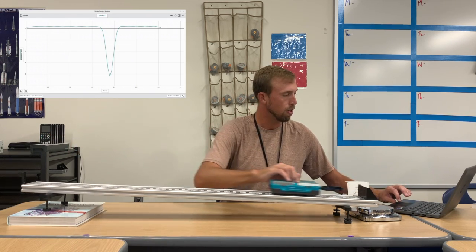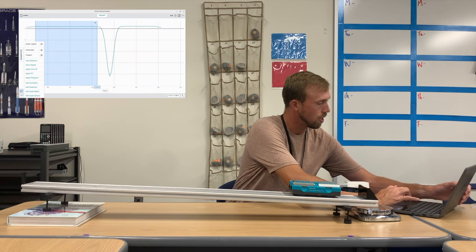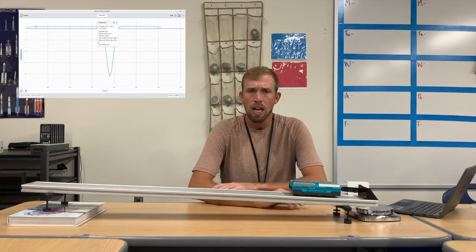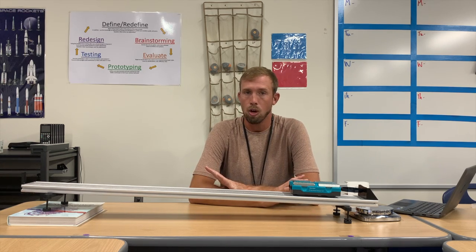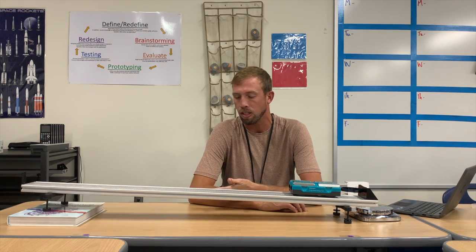And stop. Okay, and then I'll see my last acceleration here. And view statistics. Okay, 0.357. Now, a question you all may be asking is, why did we only test the acceleration with the masses one time? Something we've emphasized a lot throughout the year is the importance of multiple measurements.